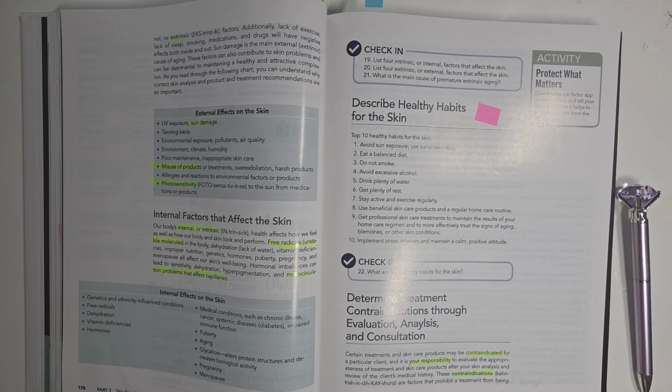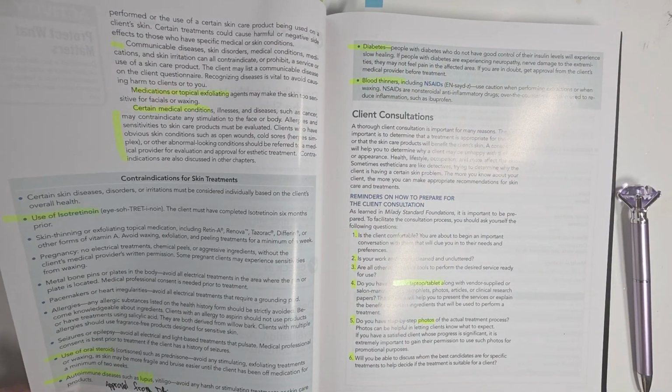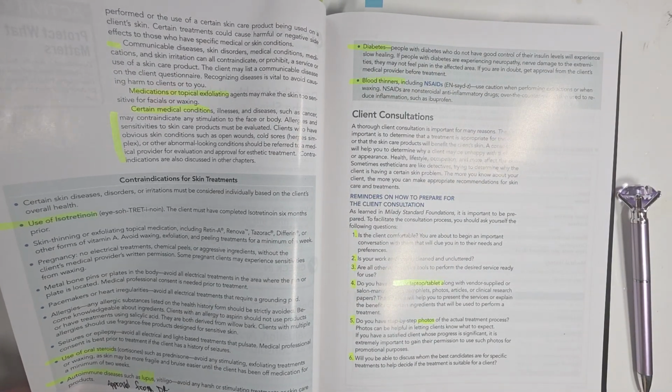These contraindications are factors that prohibit a treatment from being performed or certain skincare products from being used on a client's skin. Certain treatments could cause harmful or negative side effects to those who have specific medical or skin conditions.